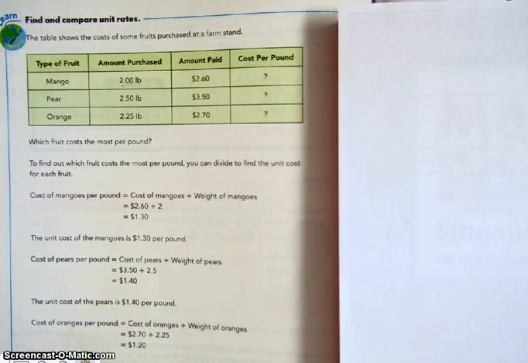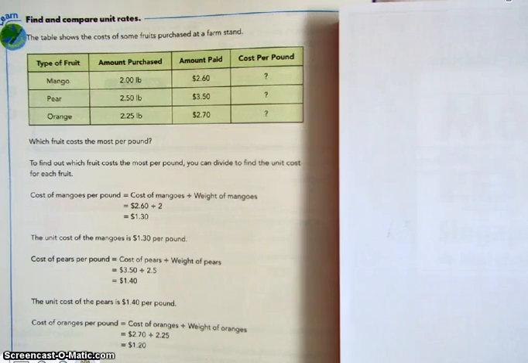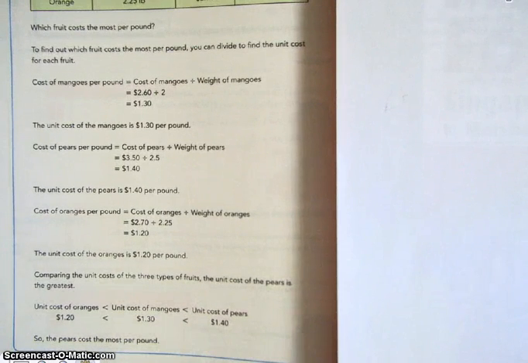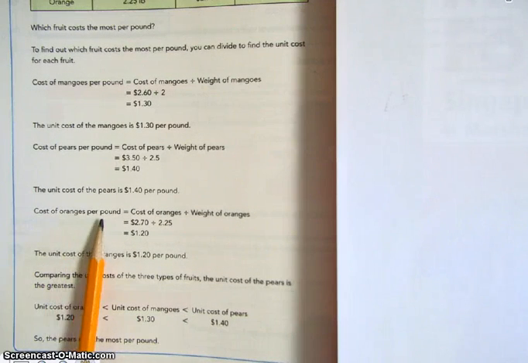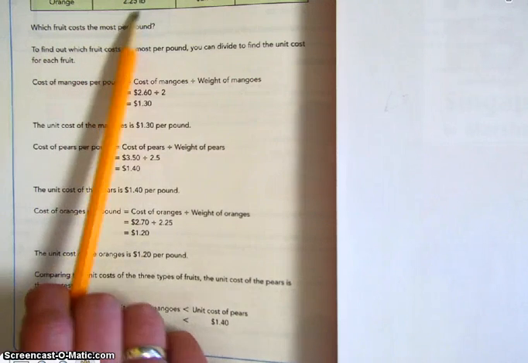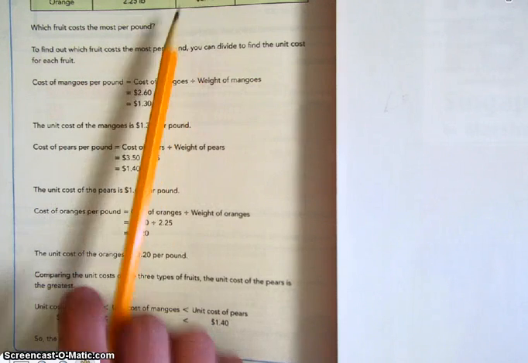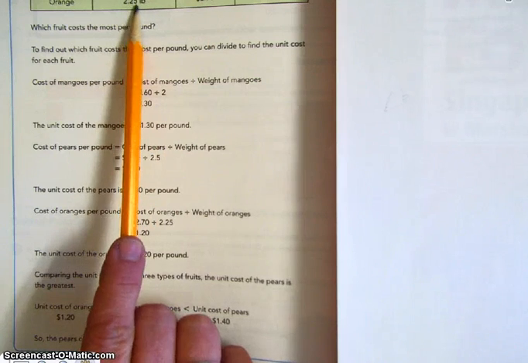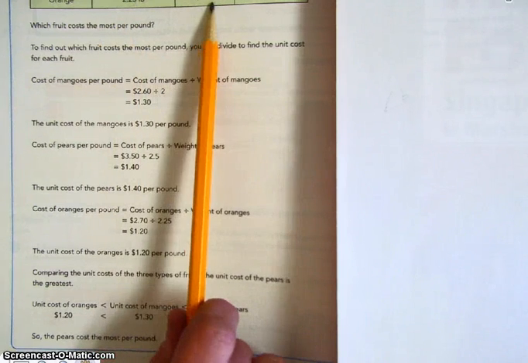Now we're going to do cost of oranges. I'll scoop my book up here a little bit. Cost of oranges per pound: if we look on our table up here, for 2.25 pounds, it's $2.70.